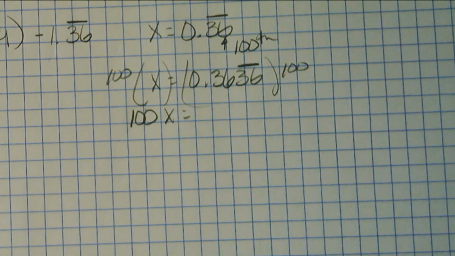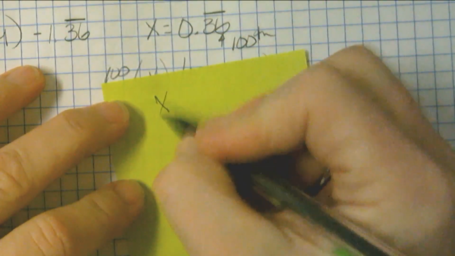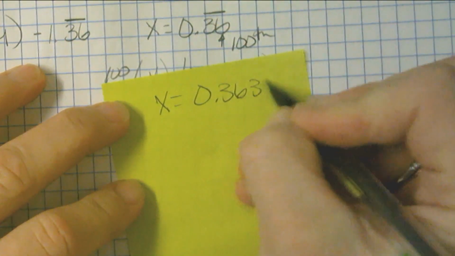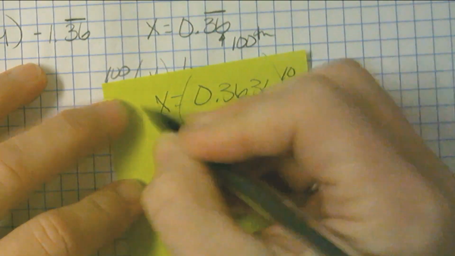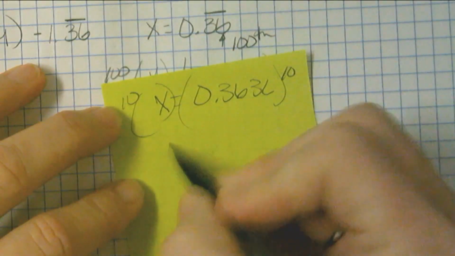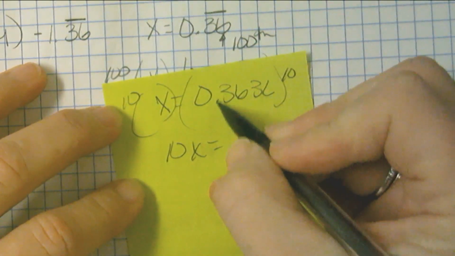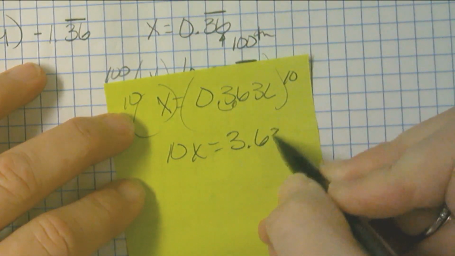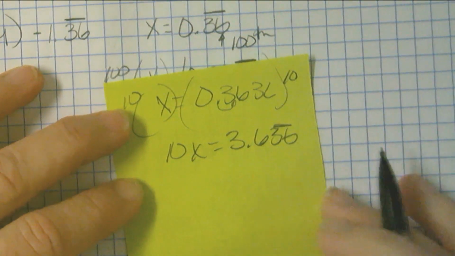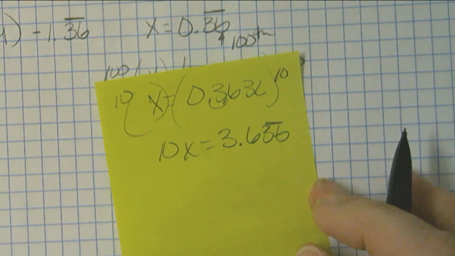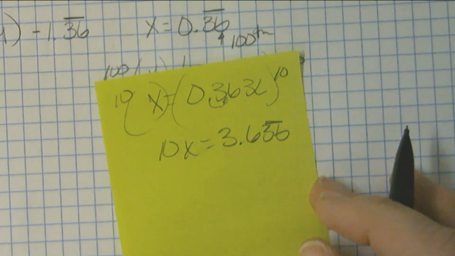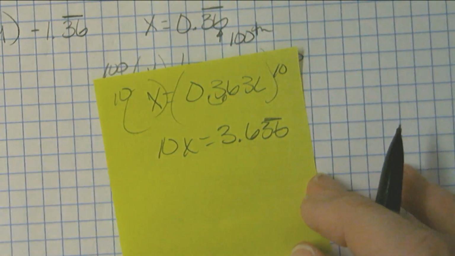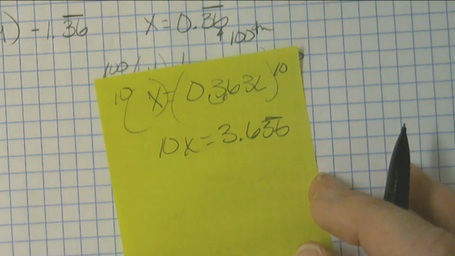If I multiply both sides by 10, I only move my decimal one place. I get 3.636 repeating. Have I gotten an entire repeating part in front of the decimal? No, I haven't. So I have not accomplished my goal.